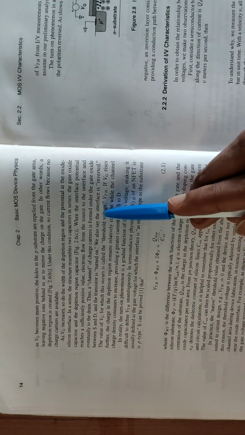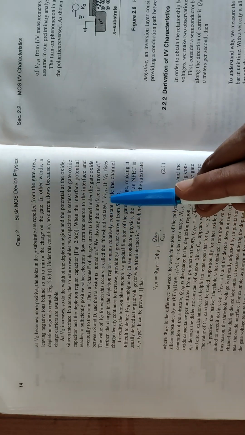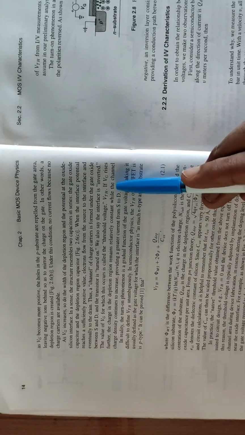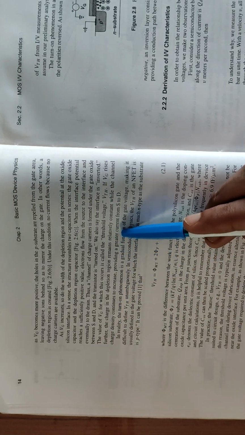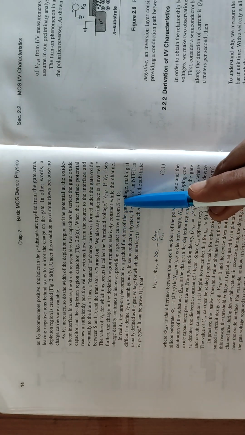We also say the interface is inverted. The value of Vg for which this occurs is called the threshold voltage, VTH. If Vg rises further, the charge in the depletion region remains relatively constant while the channel charge density continues to increase, providing a greater current from S to D.